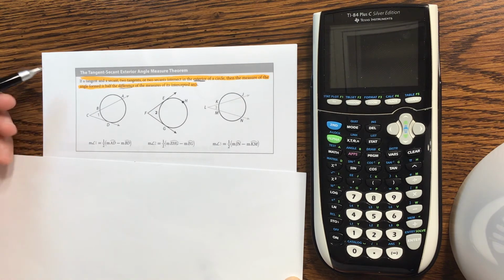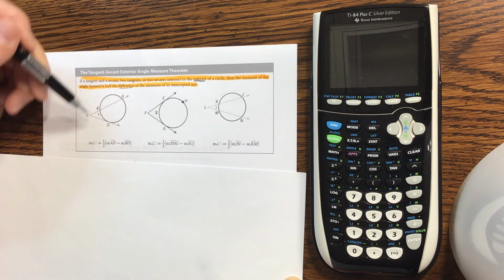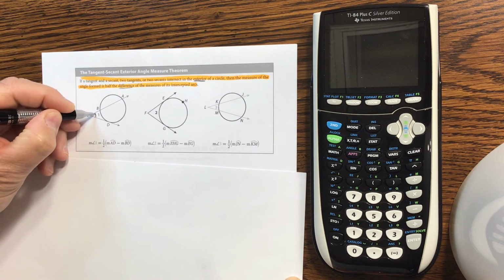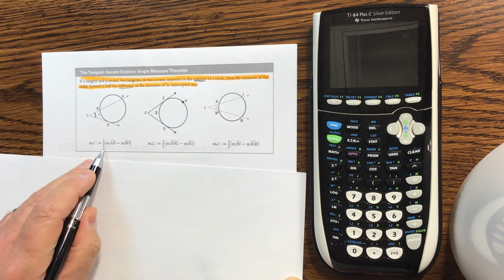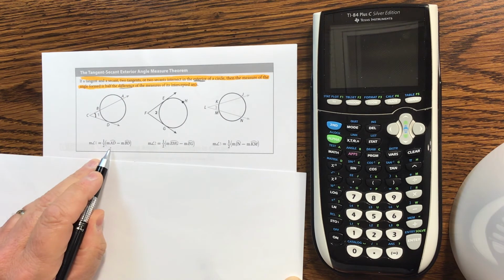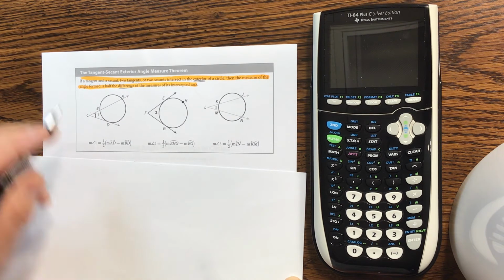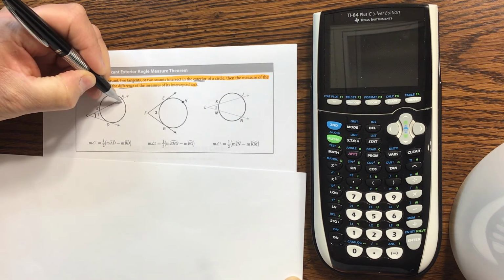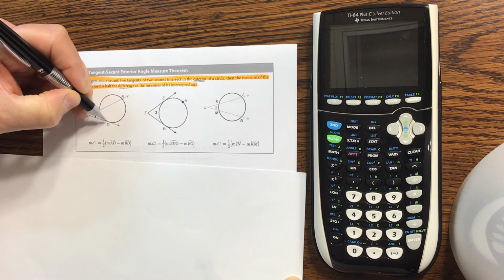So again, say, for example, if we're dealing with a scenario of a secant and a tangent, we can find the measure of angle 1, that's the exterior angle of measure 1, equals 1/2 the difference, that's this minus sign, difference of the measure of arc AD minus the measure of arc BD.